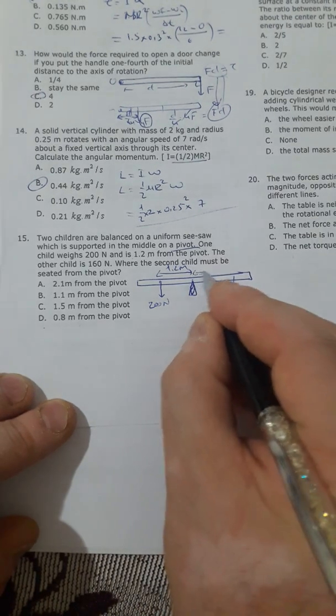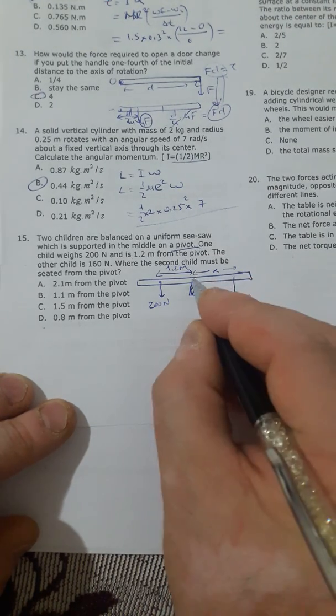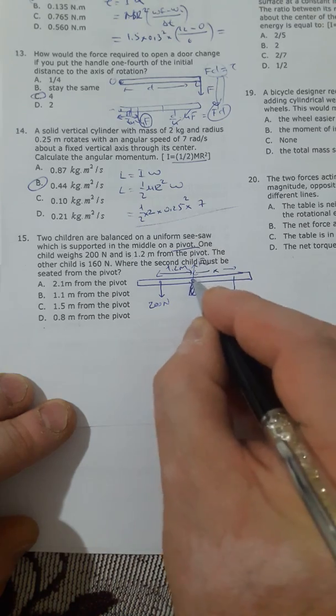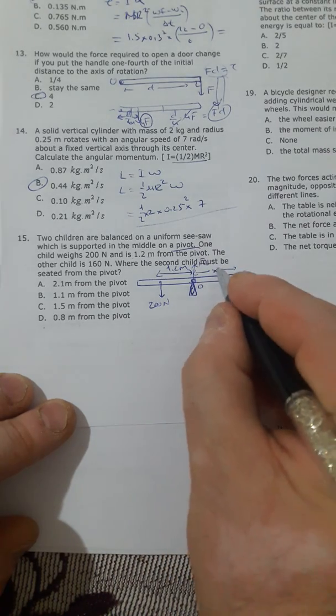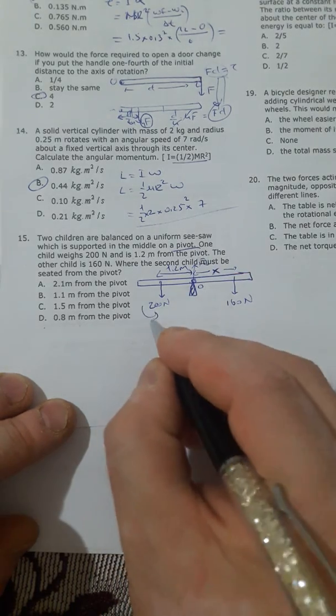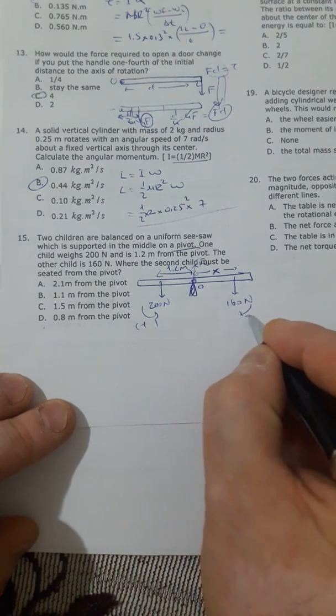So the distance to this child is the question. Here is F and here is the distance. Here is the axis of rotation. So then you will find what X is. This produces a counterclockwise torque, and that force produces a clockwise torque.